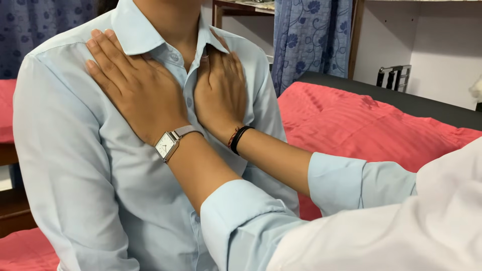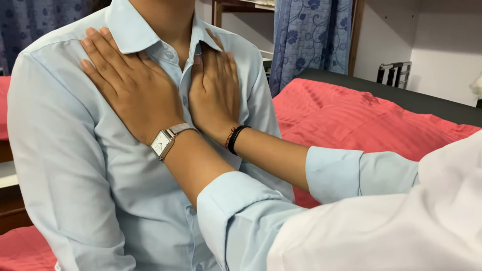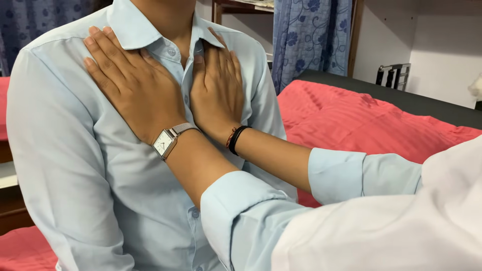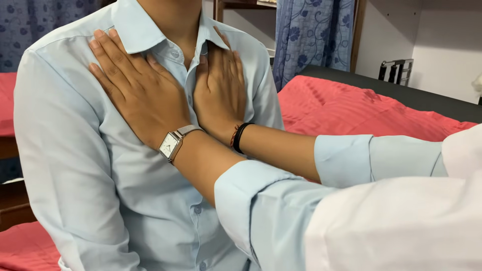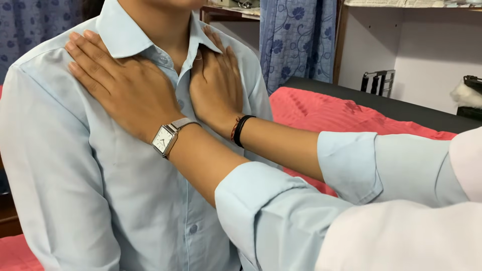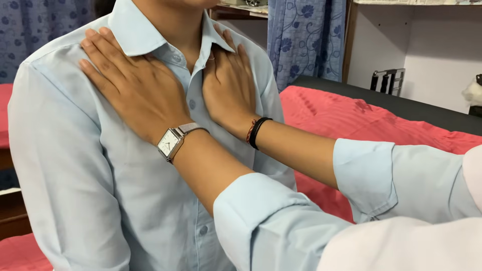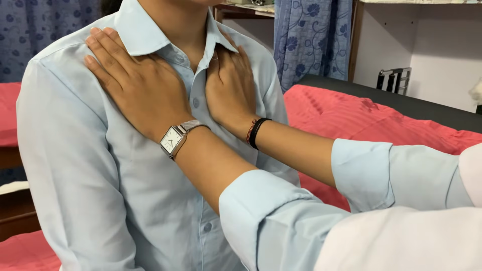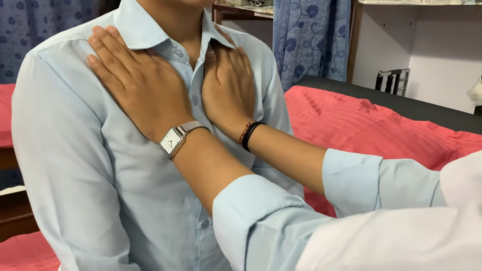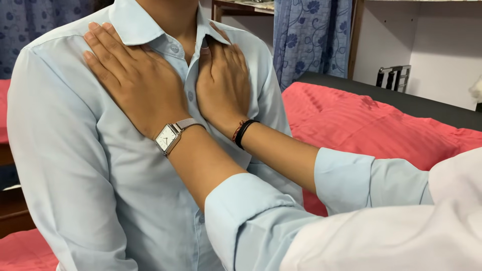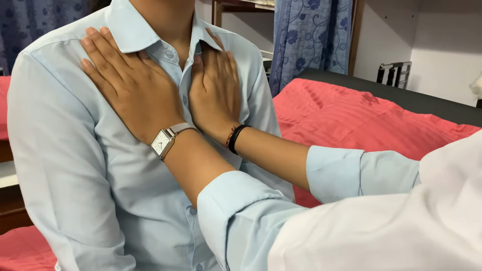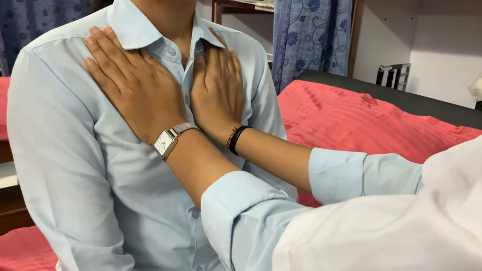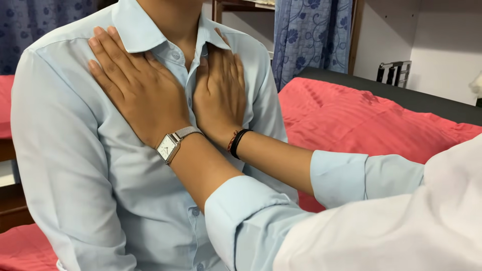So to resist those muscles, I will apply an inward and downward force. You can see I am applying an inward and downward force. But during expiration, what happens? Our chest goes in a downward direction. So during expiration, I will assist those muscles. I will apply a downward force. So both times, during inspiration and expiration, I am applying a downward and inward force.